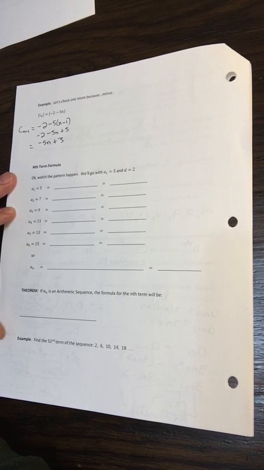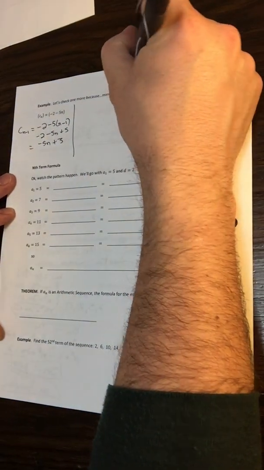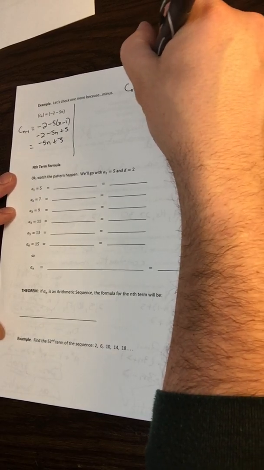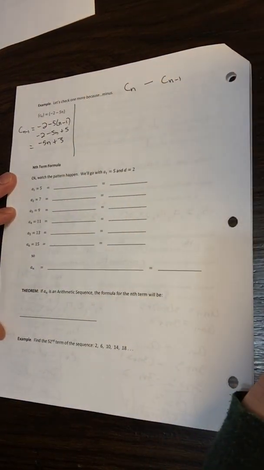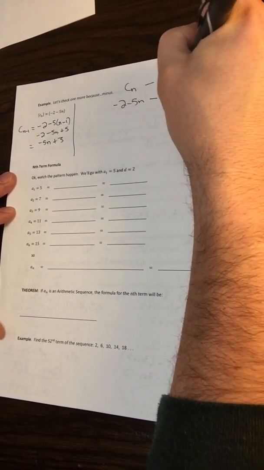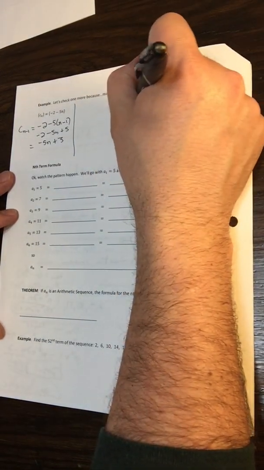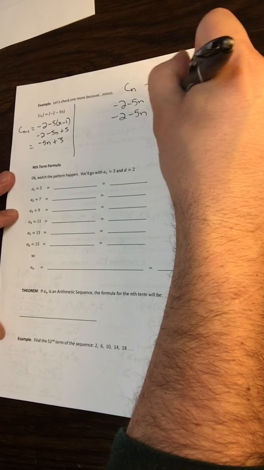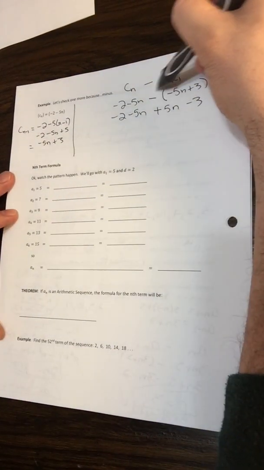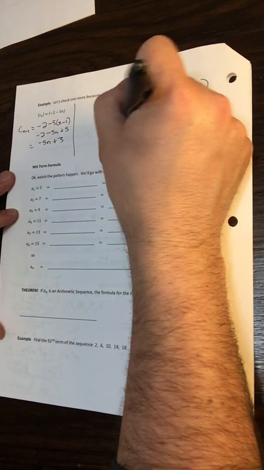Get my hand out of the way so you can read that. And so I'm checking to see if negative 2 minus 5n is an arithmetic sequence. So here we go. I'm going to find C of n, and then I'm going to go minus C of n minus 1. It's negative 2 minus 5n, minus, in parentheses, negative 5n plus 3. If everything cancels out and I'm left with a number, that's the common difference. So let me distribute this negative. I get negative 2 minus 5n plus 5n minus 3. I've got to distribute that negative to both terms. Well, the 5n's cancel, and I get negative 5. So yeah, that's a common difference.